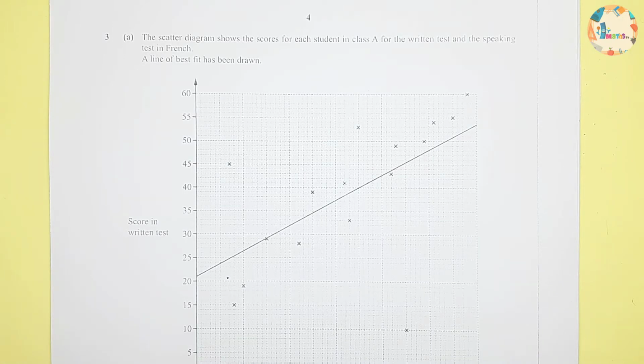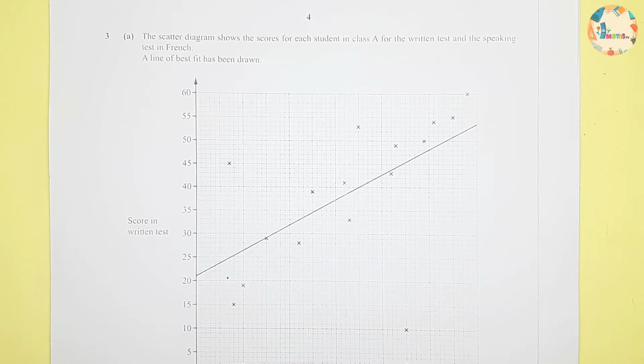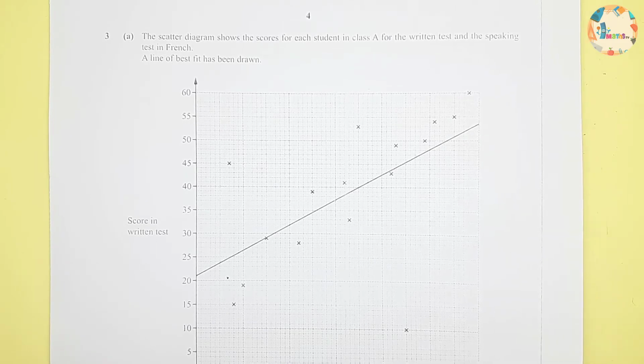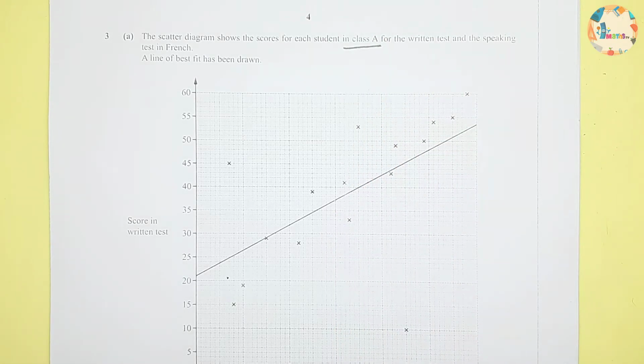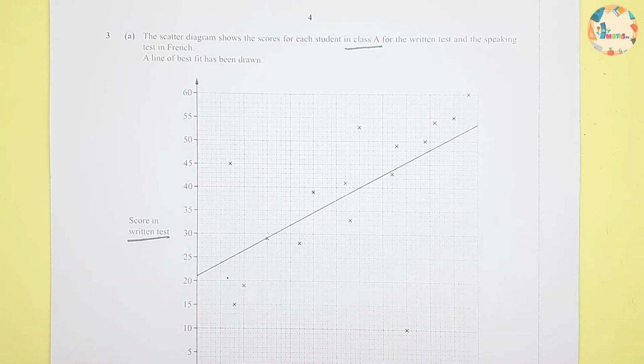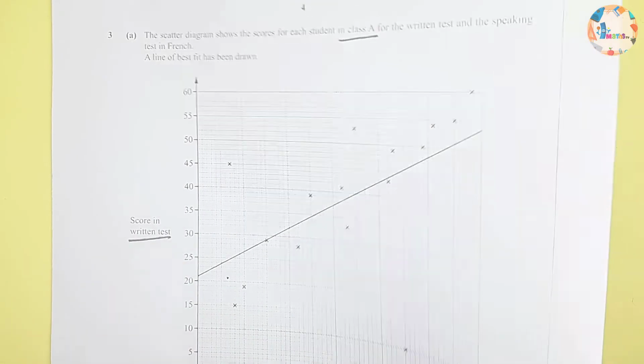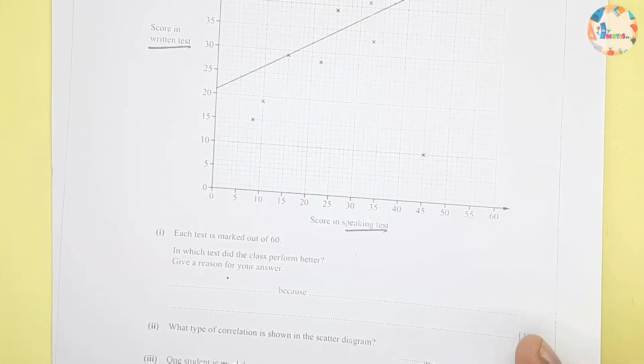Question number 7 is a scatter diagram. The scatter diagram shows the scores of each student in class 7A for the written test and the speaking test in French. So this is the written test, and the x-axis is the speaking test.